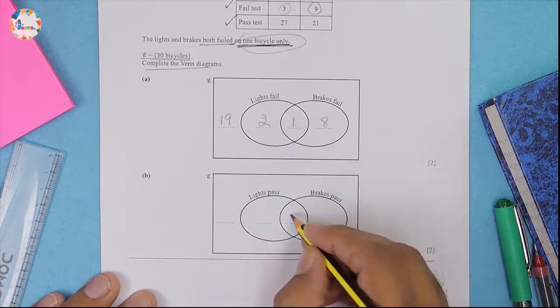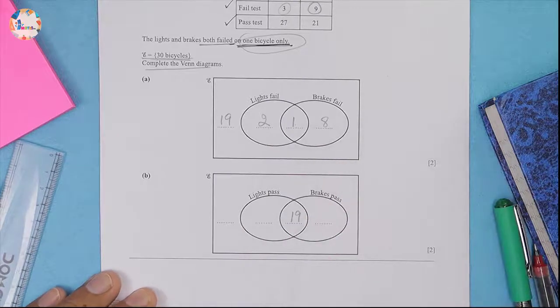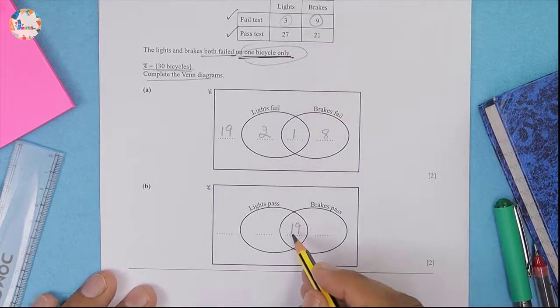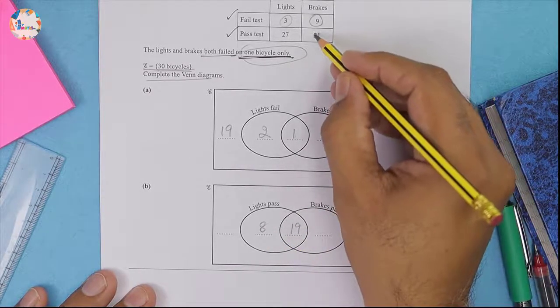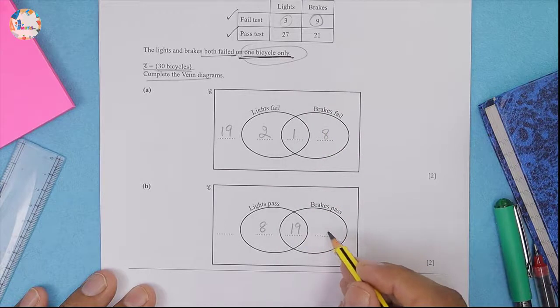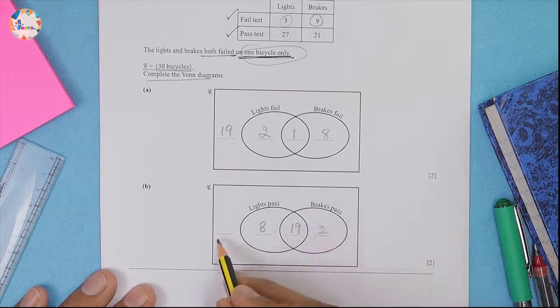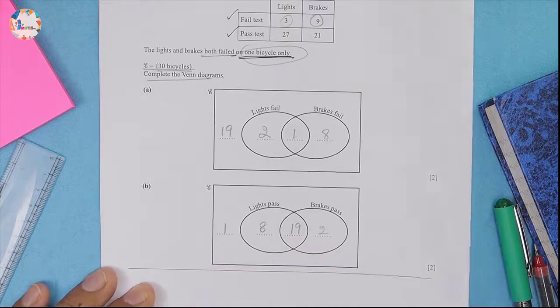So 19 will be over here, and total lights pass is 27. So 27 minus 19 will be 8, and total brakes pass is 21. So 21 minus 19 will be only 2. So this will be 2, and the remaining one, if we check, this will be only 1 over here. Hopefully you got this.